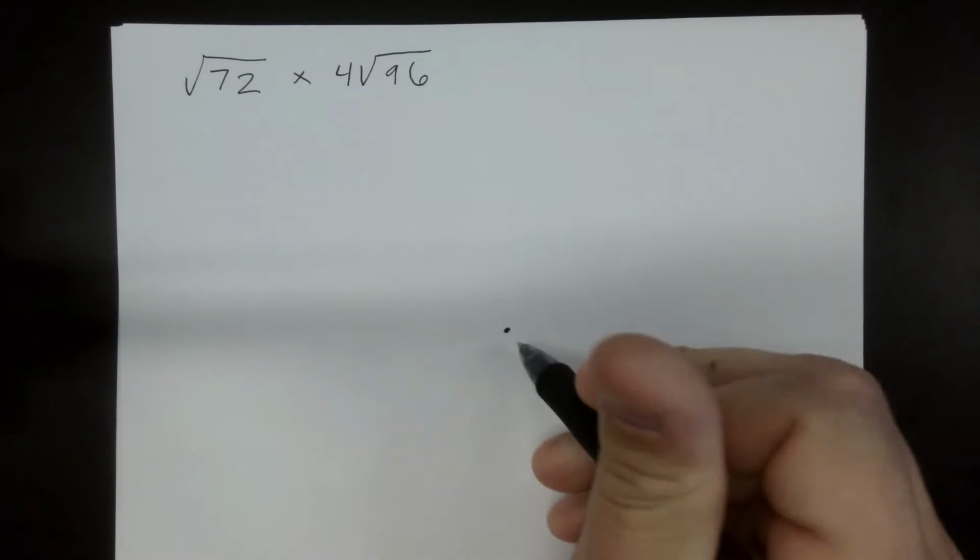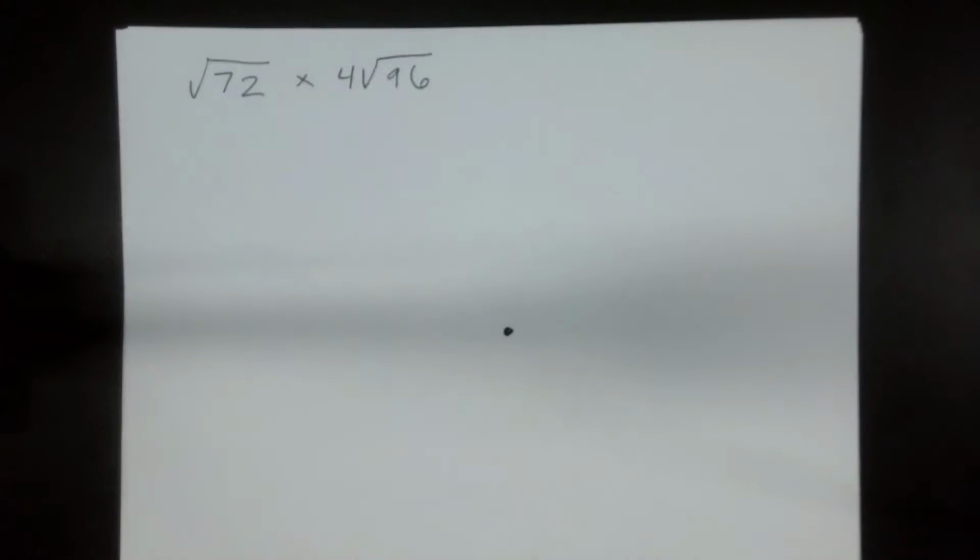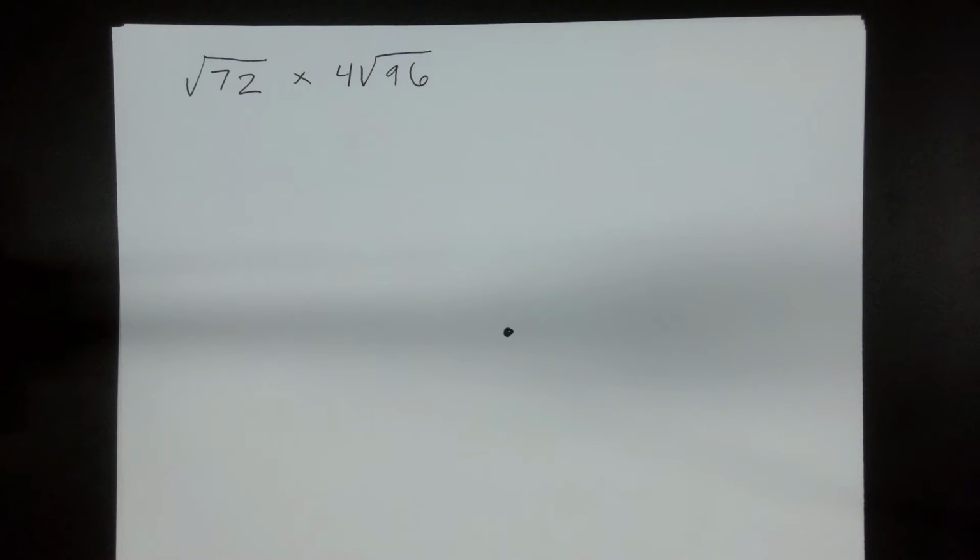Like I said, I'm going to show you two different ways to do this, and I want you to write down both ways. Now, the first way I told you is you're going to multiply the outside with the outside, the inside with the inside, all right? Okay, so let's do it.